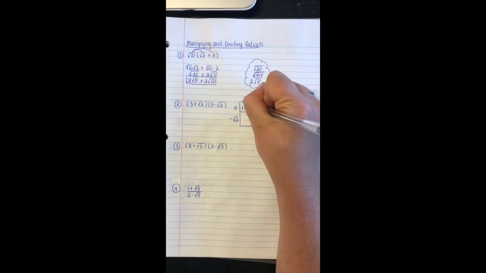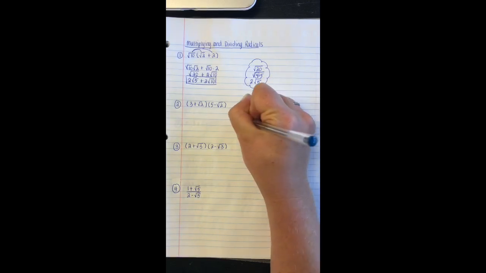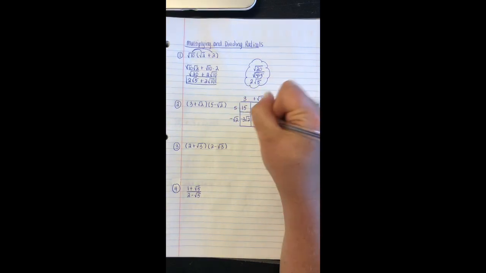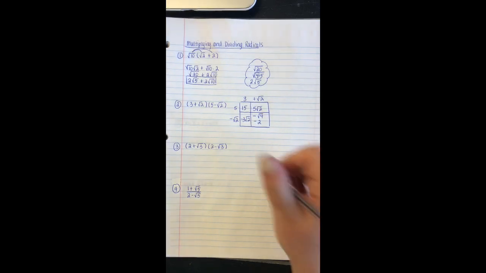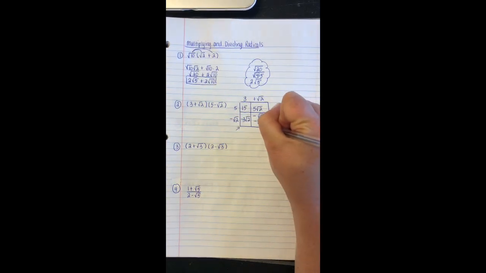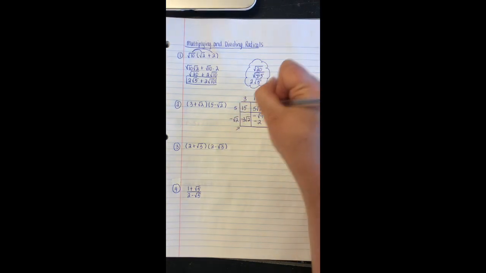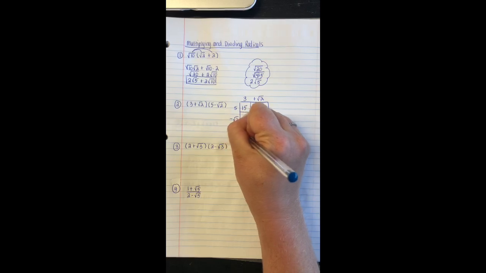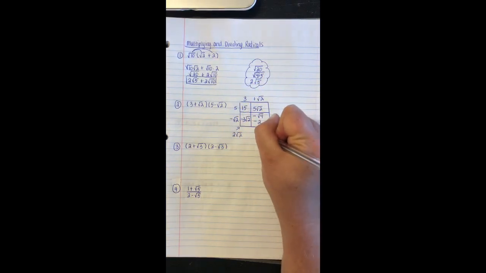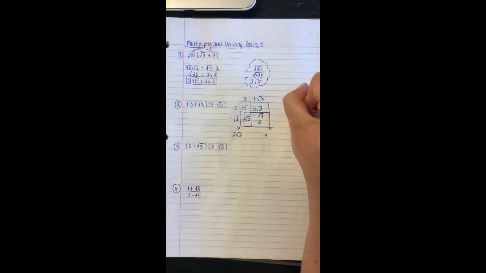So this becomes 15, this becomes 5 radical 2, this becomes negative 3 radical 2, and then this becomes negative times positive makes negative, rad 2 times rad 2 is radical 4. Radical 4 comes out to be regular 2. You're going to add actually along both diagonals when it comes to radicals, because you're going to see you have like terms on both diagonals, I guess you should say. So 5 radical 2 minus 3 radical 2 would be 2 radical 2. 15 minus 2 would be 13. So your final answer would be 13 plus 2 radical 2.